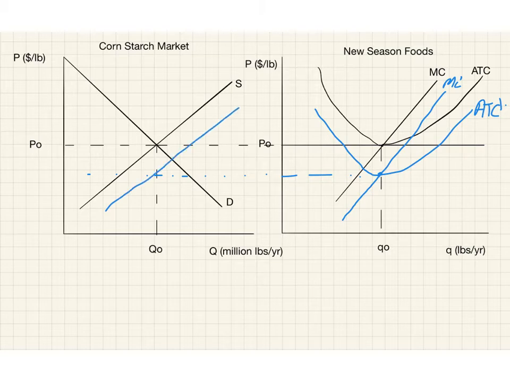There's going to be a symmetric vertical drop in the market supply curve. It's really important to draw this drop in the supply curve to be about the same size as this drop in the firm's marginal cost. Because remember, the industry supply curve comes from the marginal cost curves of all the firms in the industry.